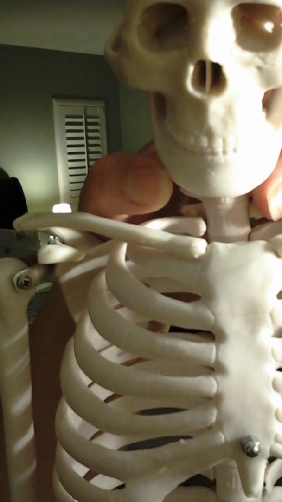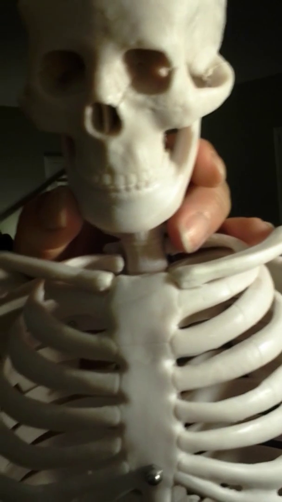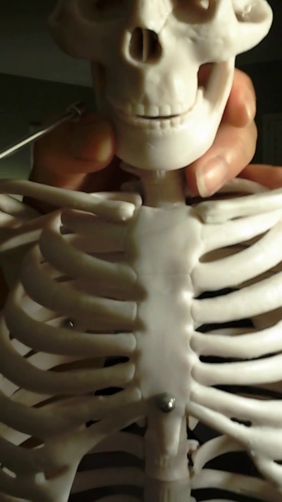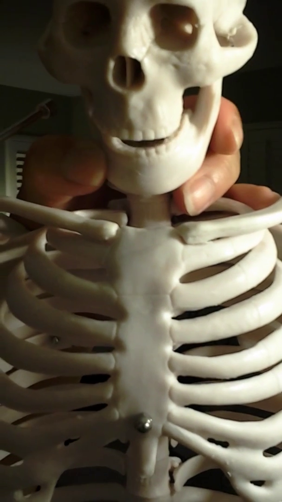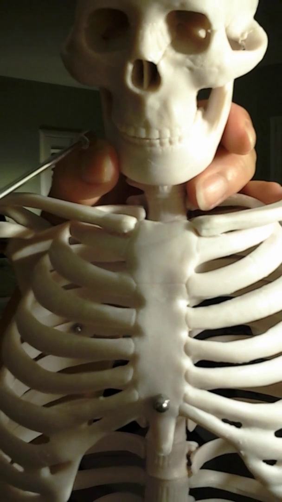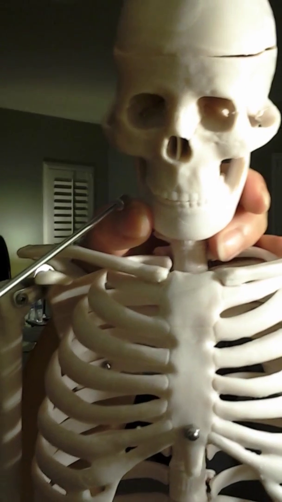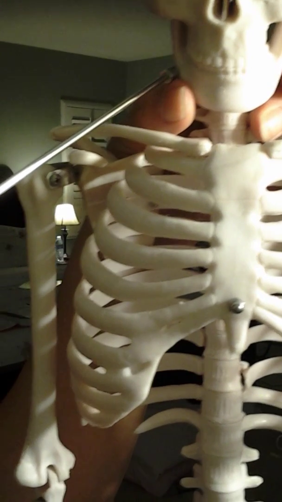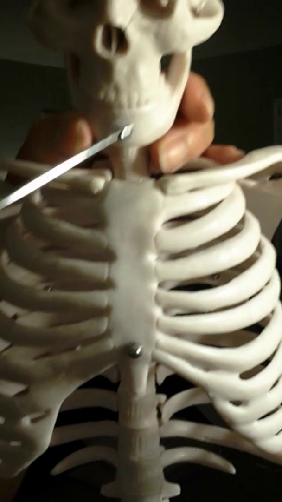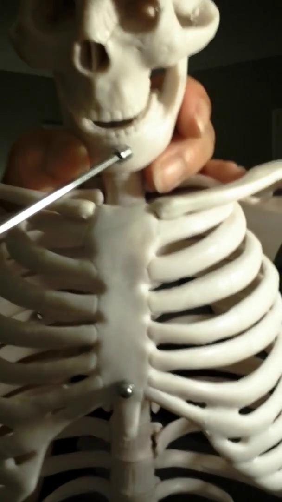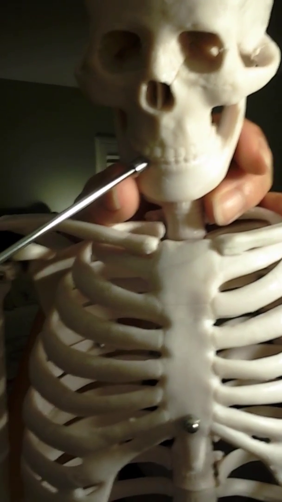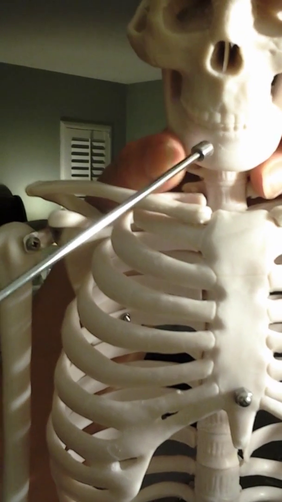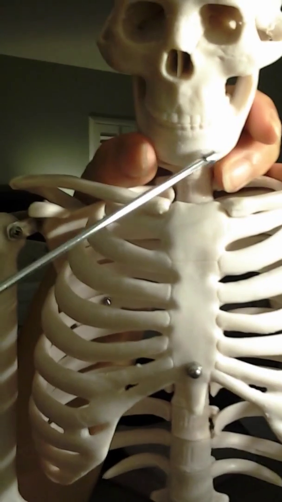Now we have the mandible. This is the mandible. It's the lower jaw, and it is the largest, strongest facial bone. It forms the movable joint of the skull with the temporal bone. The mandibular body is here, where the chin is, and it anchors the lower teeth. See, right here, anchors the lower teeth.